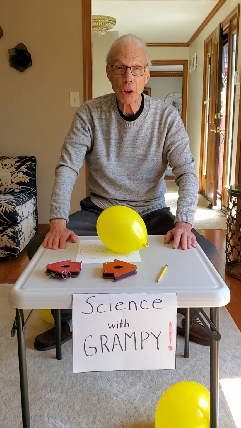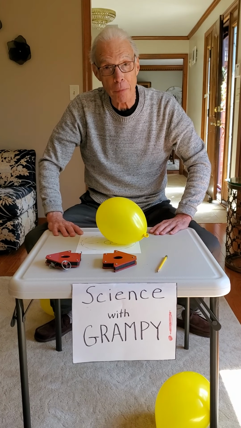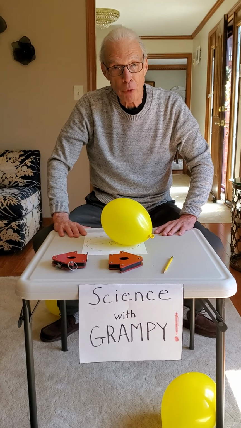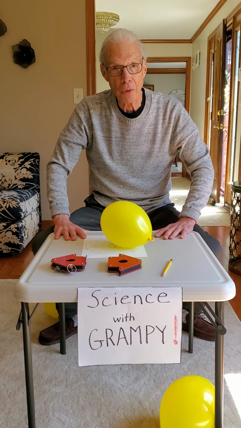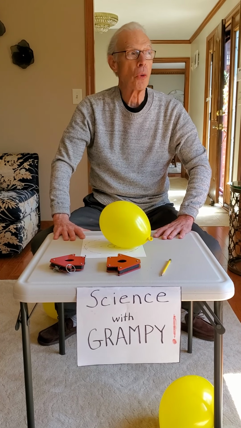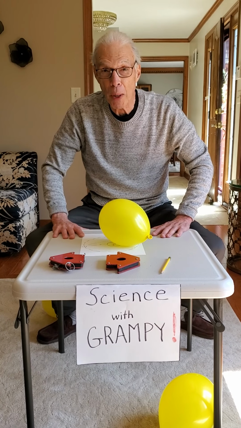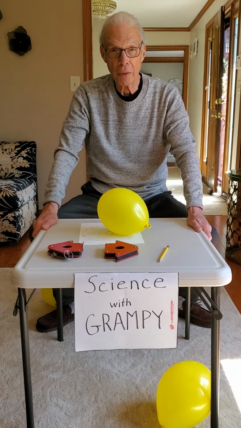So you get the flash, and you get the boom. Oh, and by the way, have you ever noticed that the flash happens before the boom? That's because light travels about 1 million times as fast as sound. So when you see a lightning bolt, the light gets to you right away. It takes sound a little bit of time to get there.